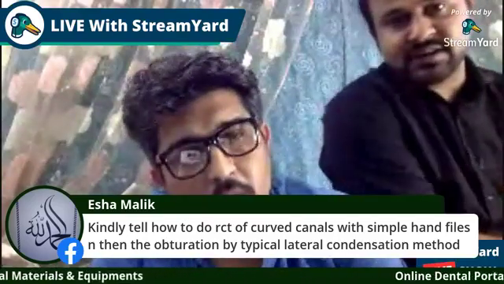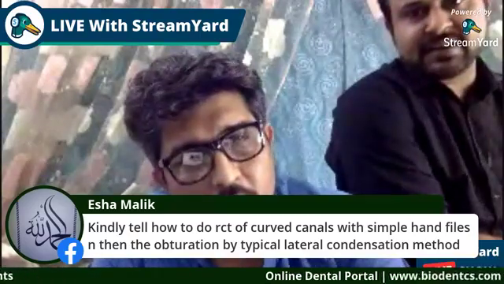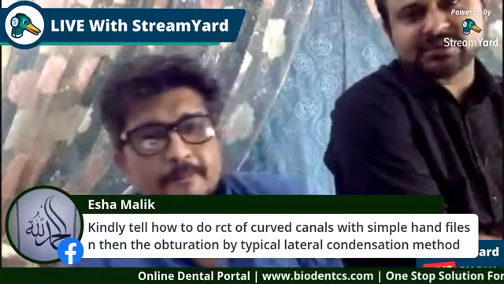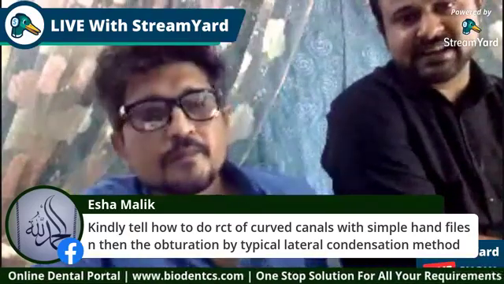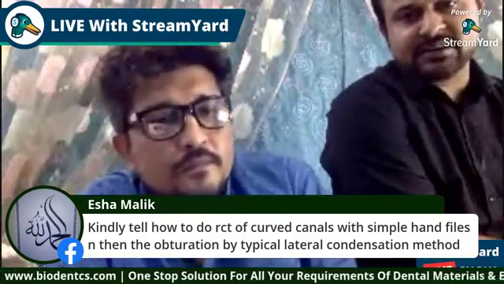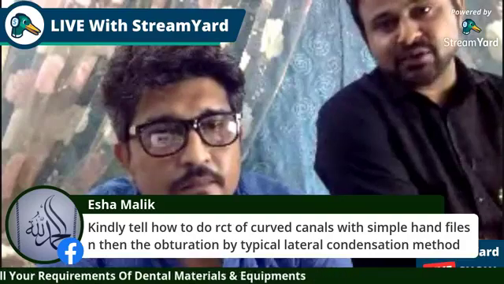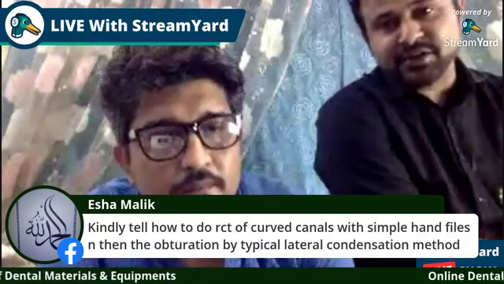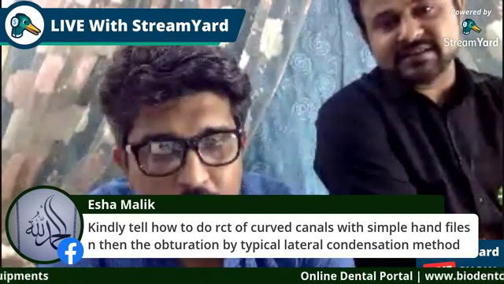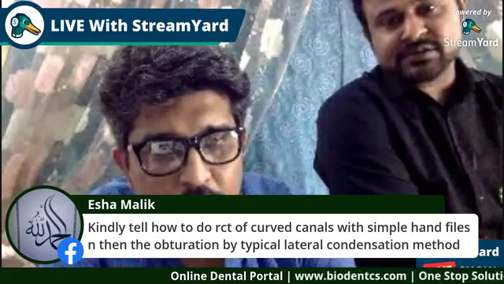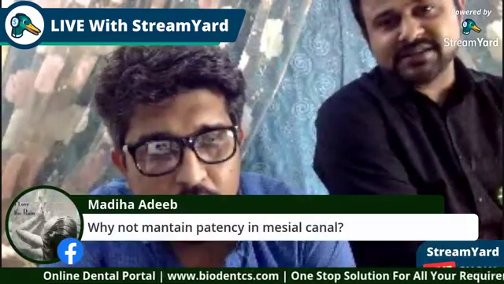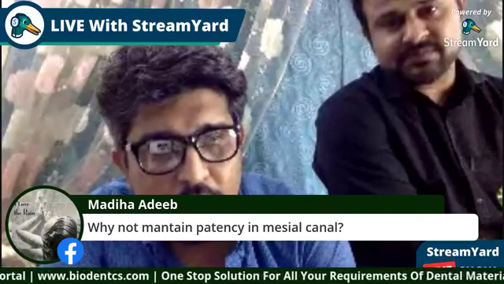For your question, Isha Malik, curved canal with simple hand files, you are supposed to use the anti-curvature filing technique. Pre-curve your file, show a lot of patience while doing filing, because these curves will not spare you if you take bigger files in the canal and start filing them. Achieve your apical patency and then go stepwise.